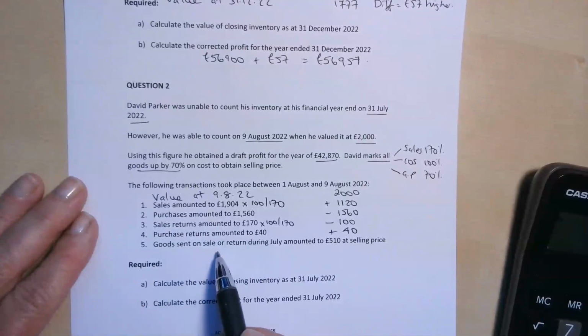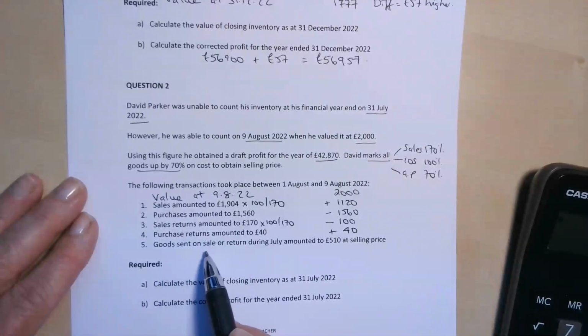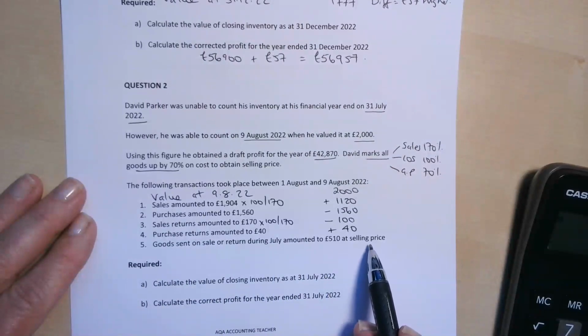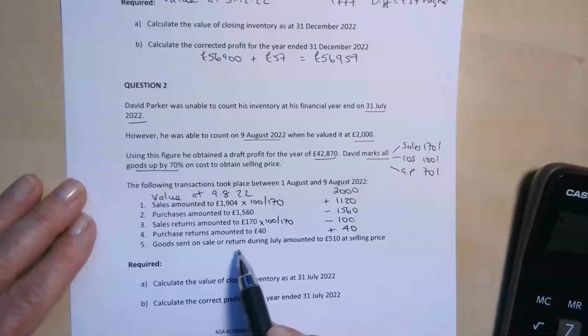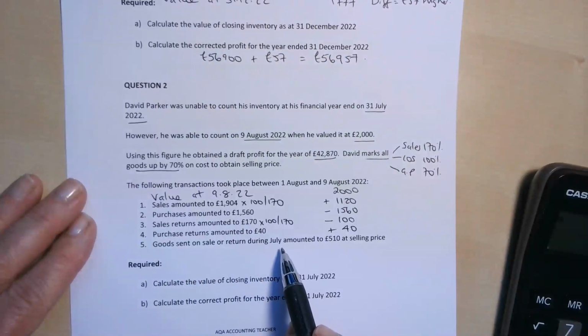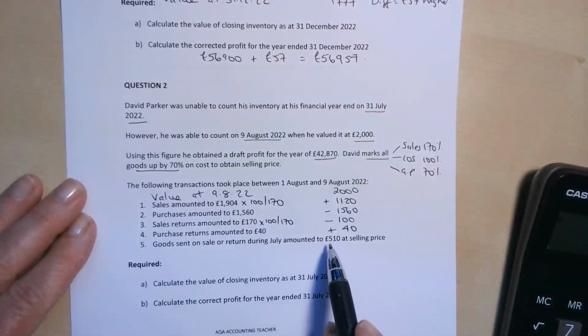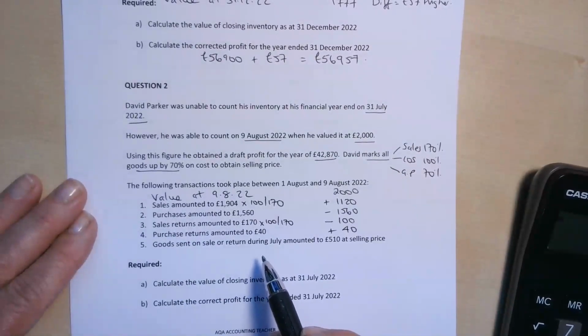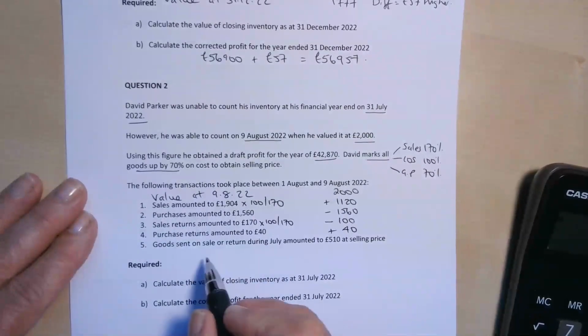Now, there's one final twist in the tale for David. He said that goods sent on sale or return during July amounted to £510 at selling price. Now, if you remember, goods sent on sale or return usually have not been included in the inventory, so it doesn't really explain it very explicitly here, but I'm going to assume that that's what the person who wrote this question meant. It wasn't me. I need to credit my ex-colleague who's since retired, Jeff Smith, for that one.